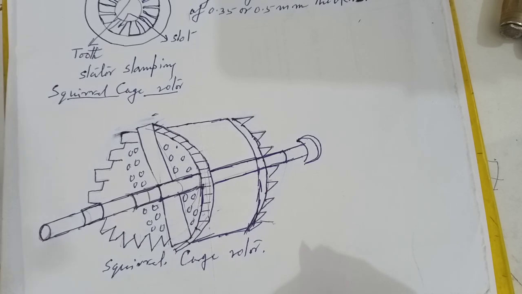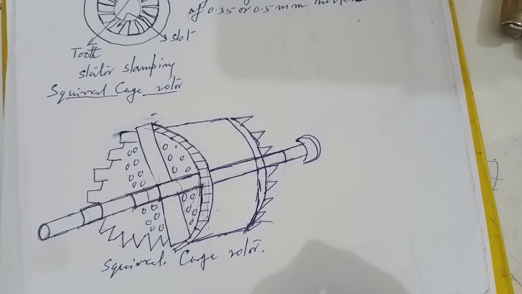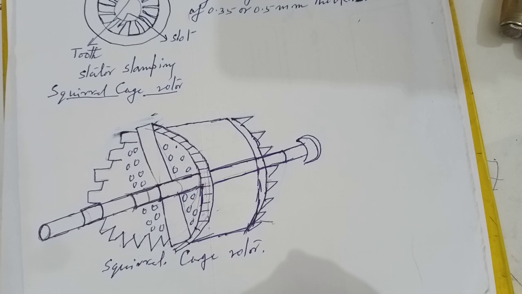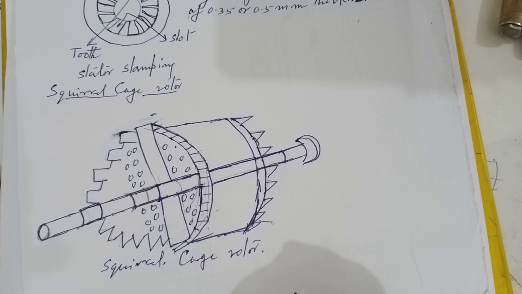A squirrel cage rotor consists of copper bars placed in the rotor slots. Rotor bars are short circuited at each end by solid end rings made of copper, brass or aluminum. As per the figure, the general view of the squirrel cage rotor of a three-phase induction motor.